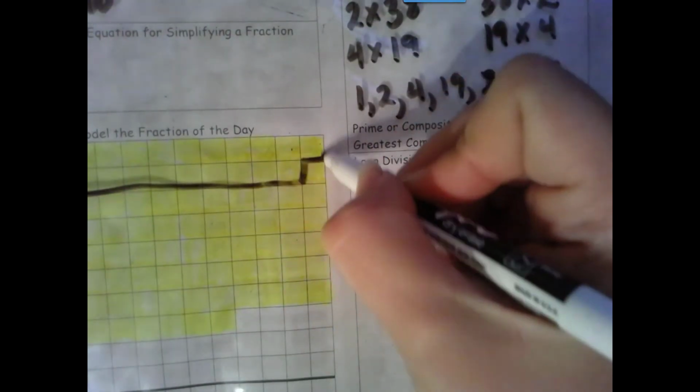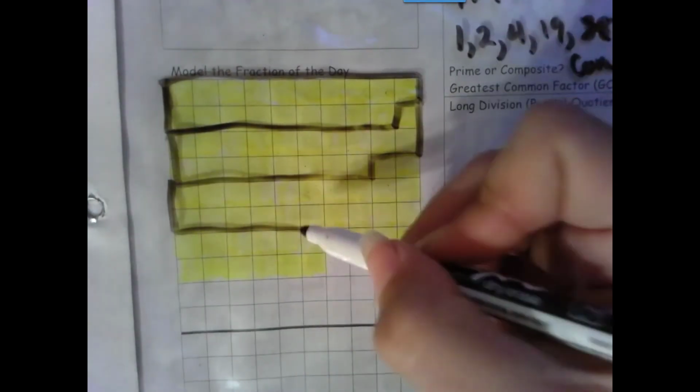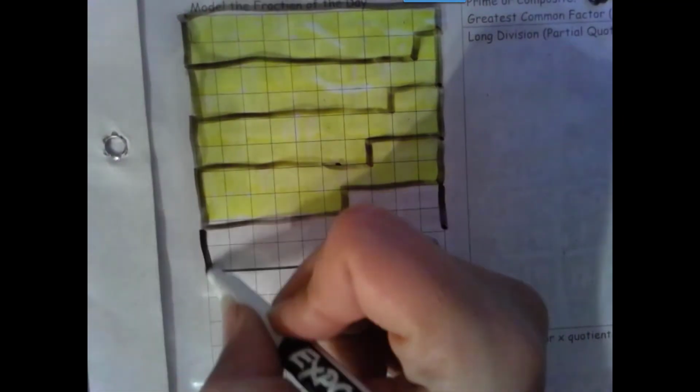Let's try 19. 10 plus 9. 11 plus 8. 12 plus 7. 6 plus 13. So make sure your shaded are all in their groups of 19 and then the unshaded done separately.